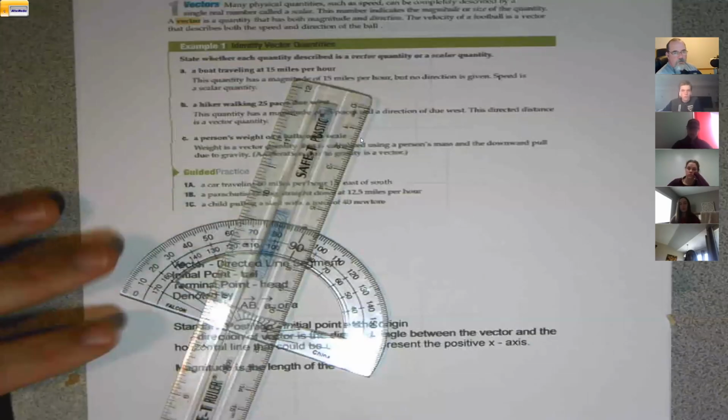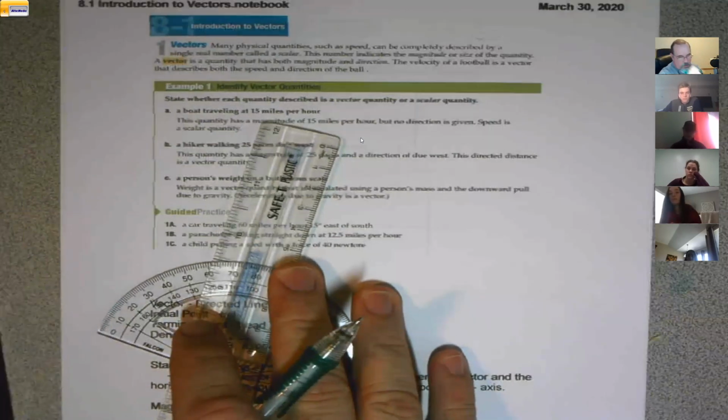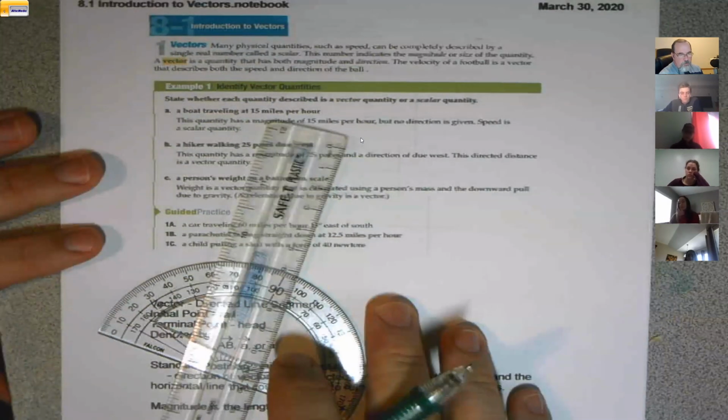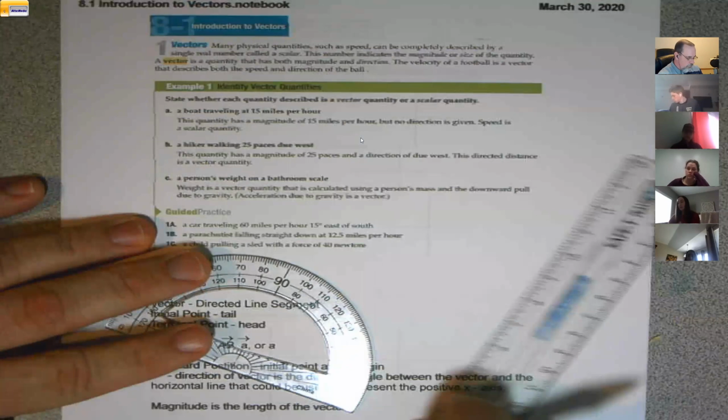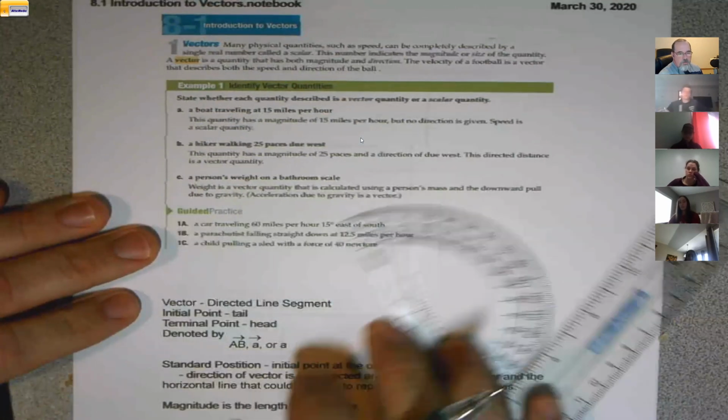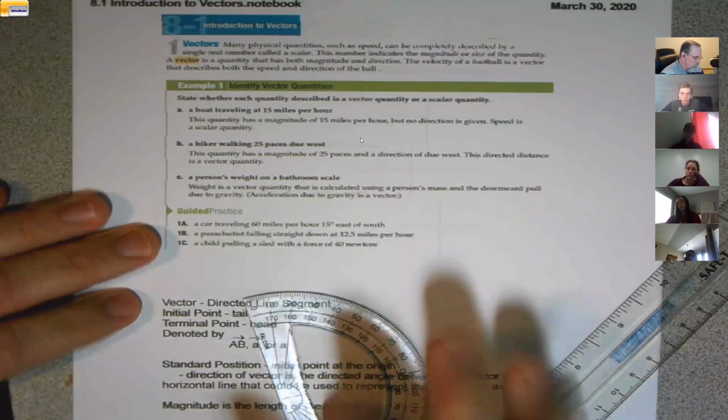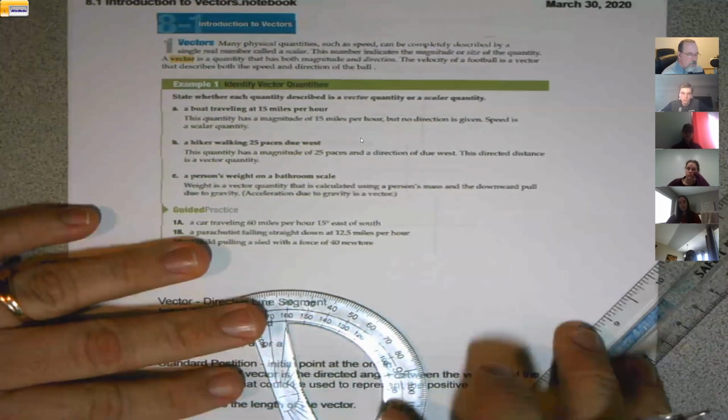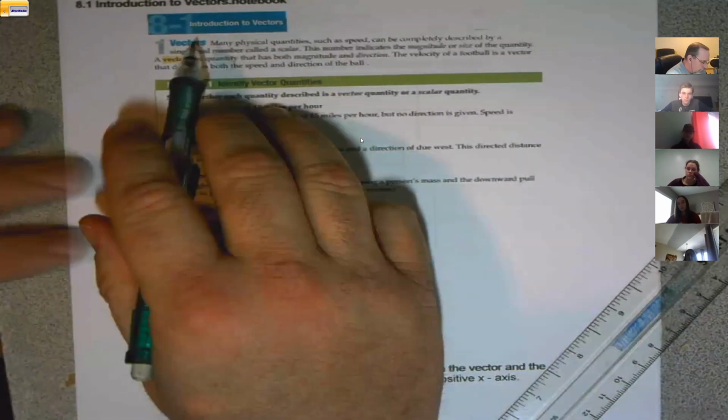Now, this printed out kind of small. I think I have the notes up on the website if you want to take a look, or if you printed them out. This is pretty much right out of your book, so there are places you can go if you can't read this very well. But this is section 8.1 on what we call vectors.